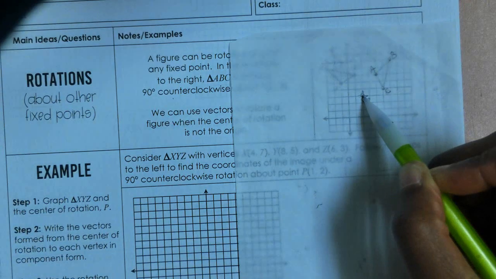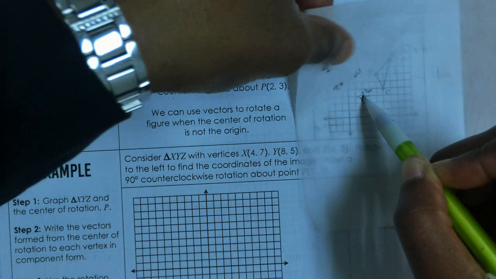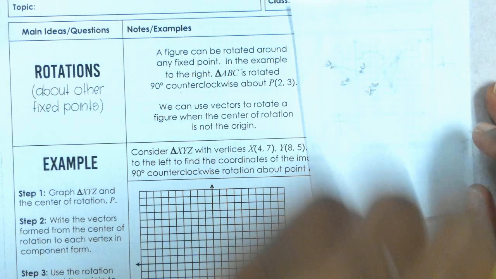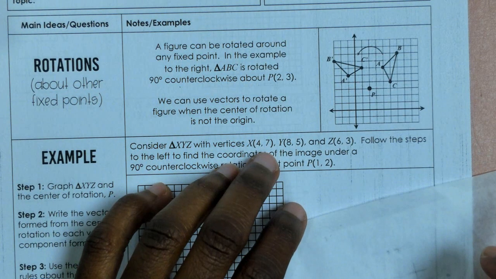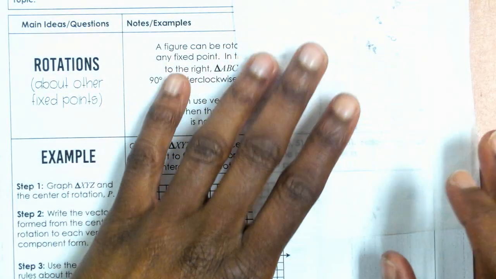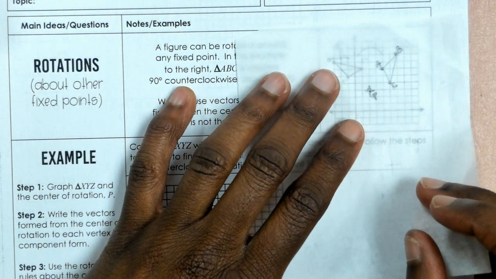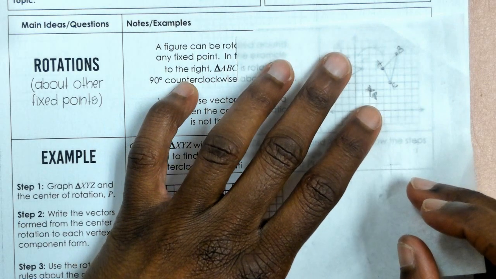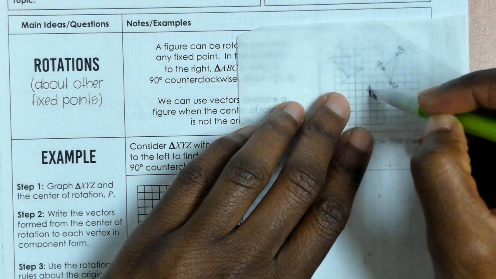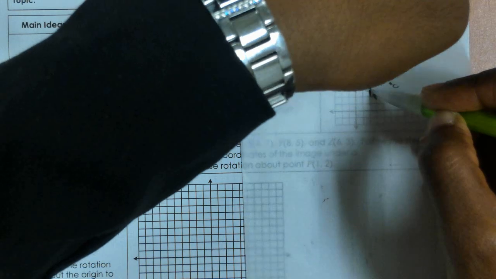I want to do 90 degrees counterclockwise, so I'm just going to turn it one time. And they don't have the rotation right on here, it looks like. So let's try that again. Maybe C. And we should be able to turn it 90 degrees. So 90 degrees once.